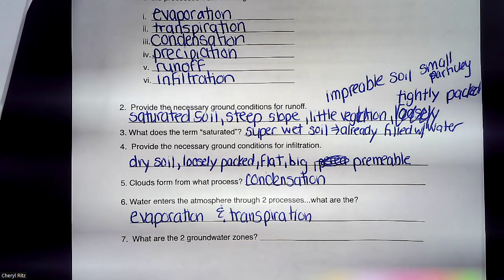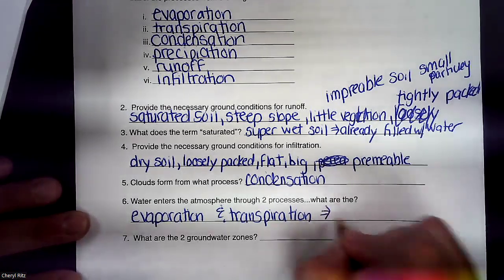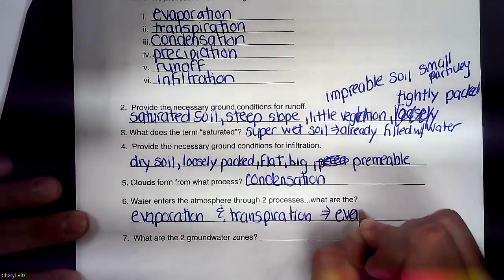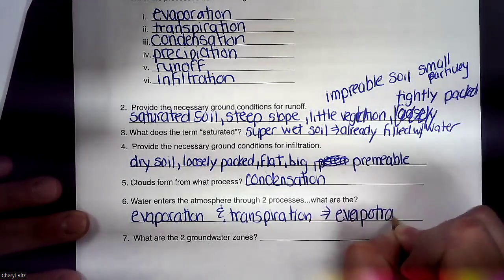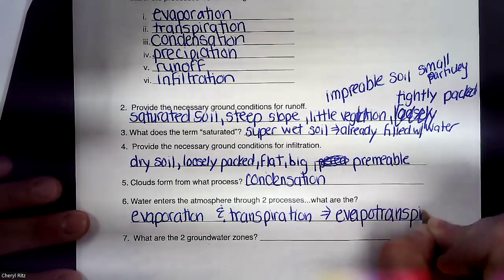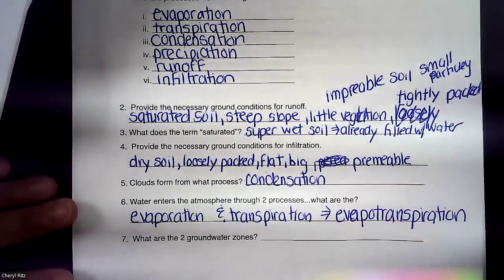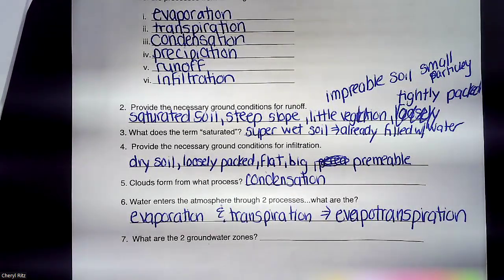What do you think it's called when they combine those two words into one word? Have you heard that before? No, you just guessed. The Regents might use the word evapotranspiration. It's a big word, but I think you can figure out where that comes from. Half of evaporation, then transpiration. They make it into one word, evapotranspiration.